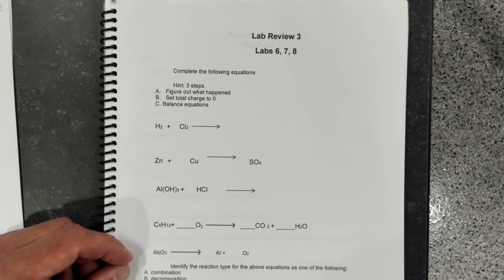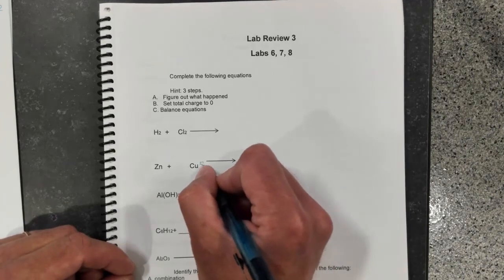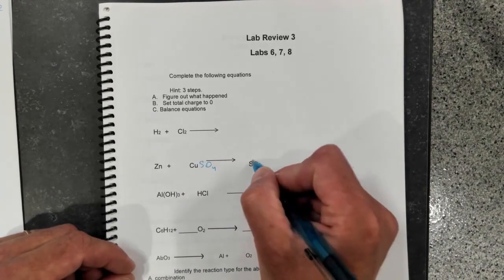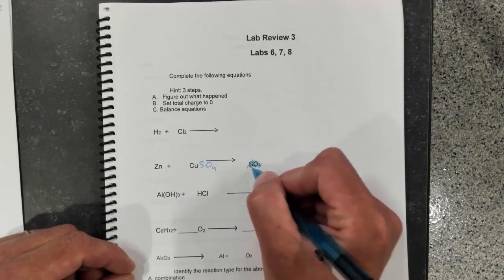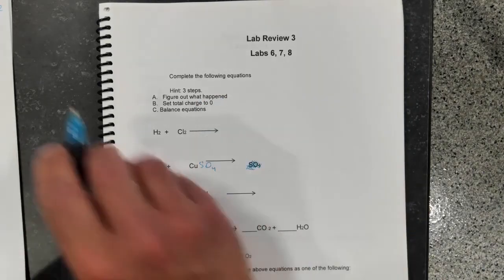From what I can see, there is a mistake here. So it's going to be zinc plus copper SO4, and the products, you will have to kind of figure out. Do not hesitate to ask. So I can kind of give you a hint here.